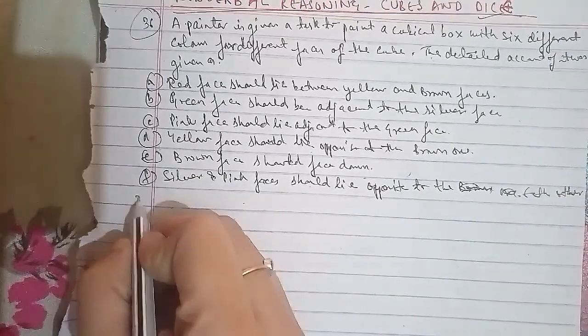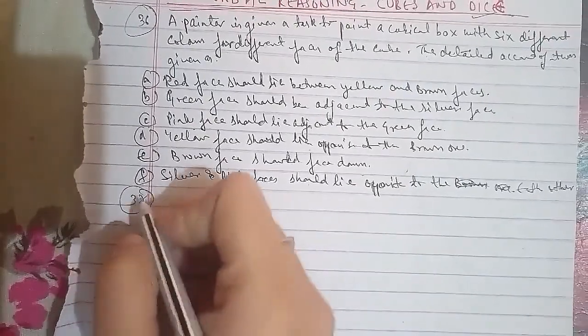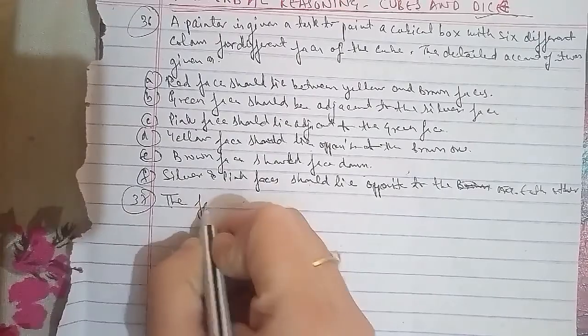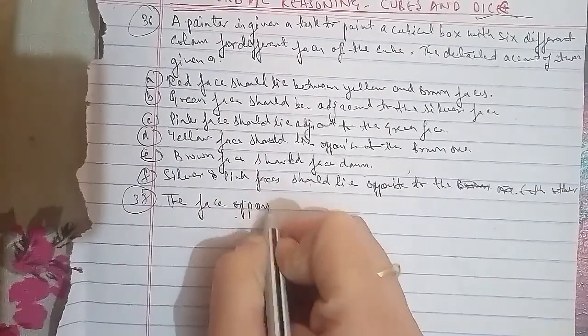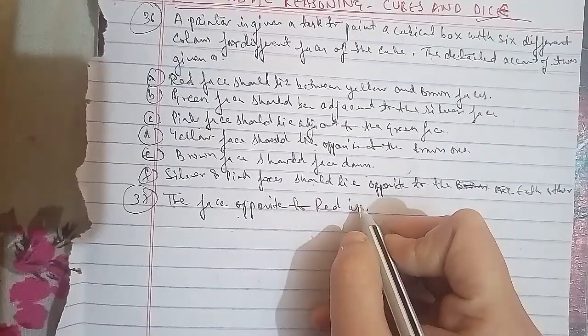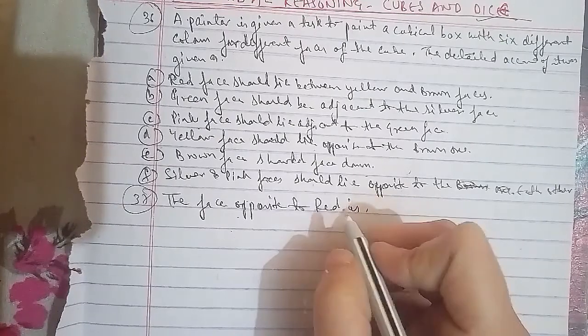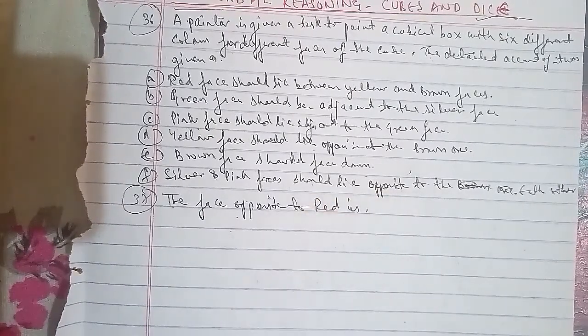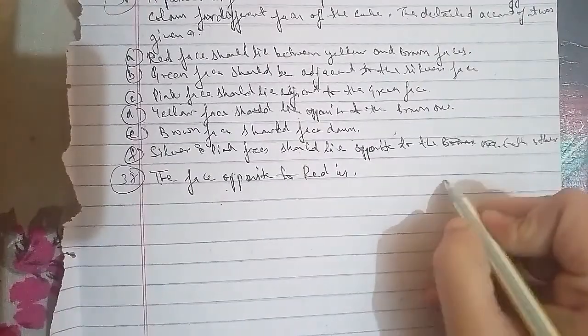Now the question they asked is the 37th question: the face opposite to red is which face? We have to find out which colored face is opposite to red. The options are yellow, green, pink, silver. So we'll work on that and find the answer. First we'll make a diagram so it will be clear to you. Okay, the diagram should be like this.